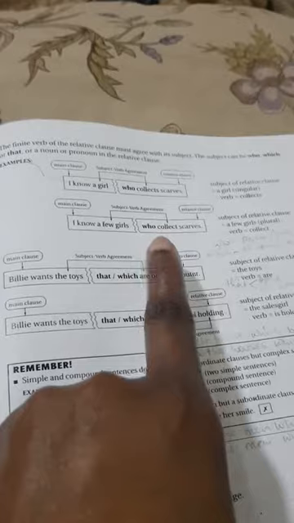Counter is a noun, of course, so that covers it, and which can also go with this because it's not a person. This is how come you have a slash. So you either use the sentence Billy wants the toys that are on the counter, or Billy wants the toys which are on the counter, either is correct.